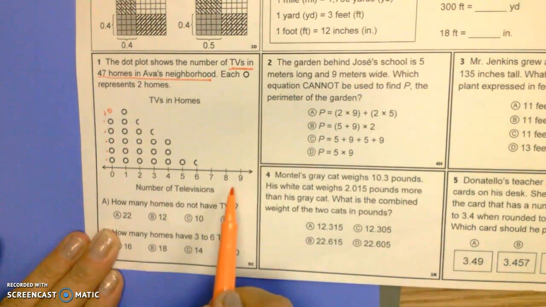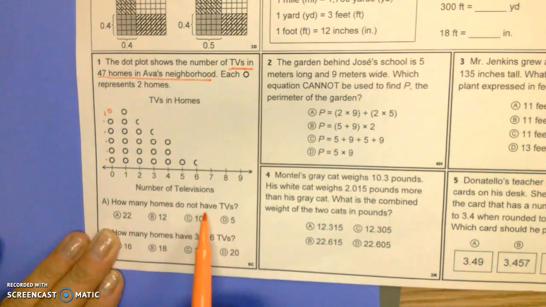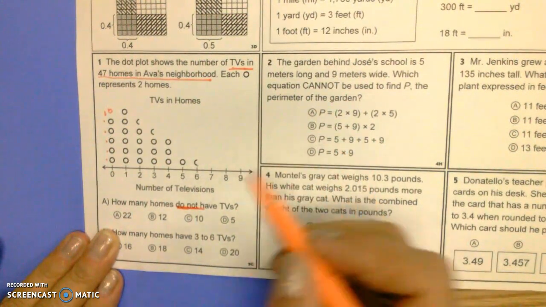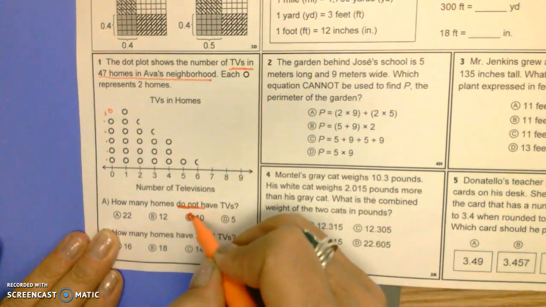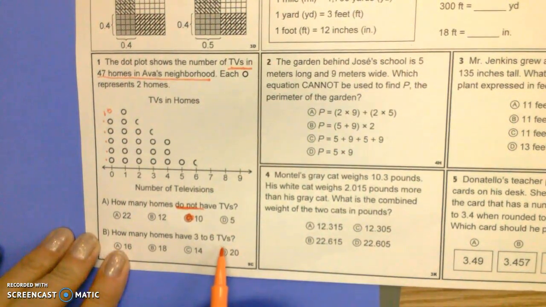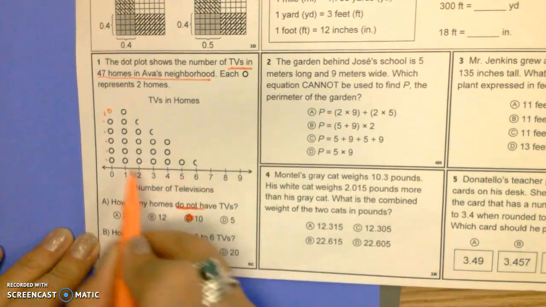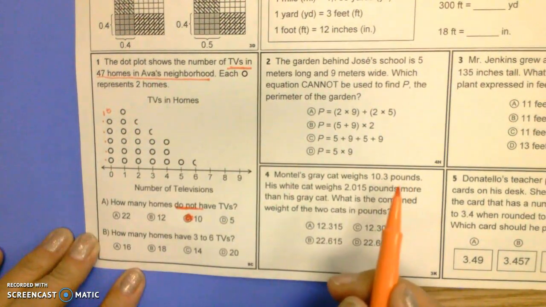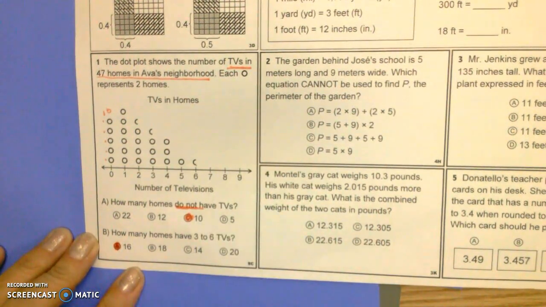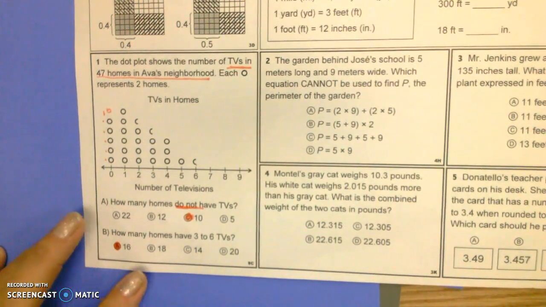This is the number of televisions. How many homes do not have TVs, boys and girls? That would be 10. How many homes have 3 to 6 TVs? Looking at this dot plot, I see that the answer would be 16. I need an explanation from you as to why on paper.